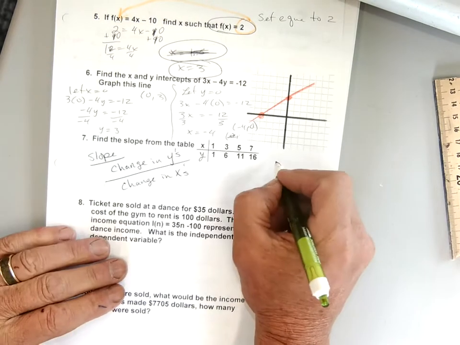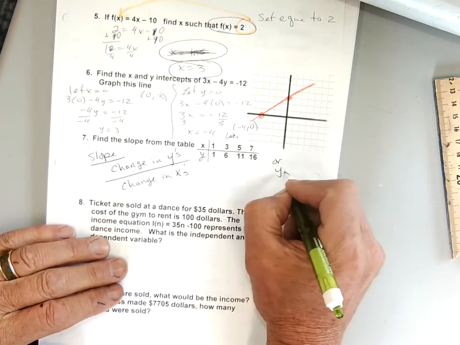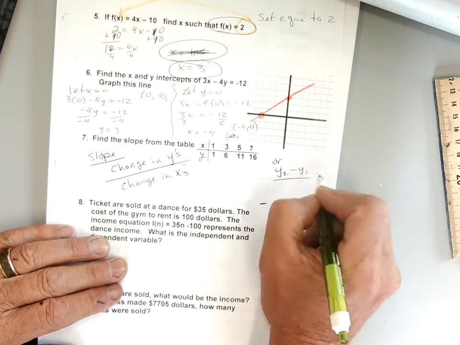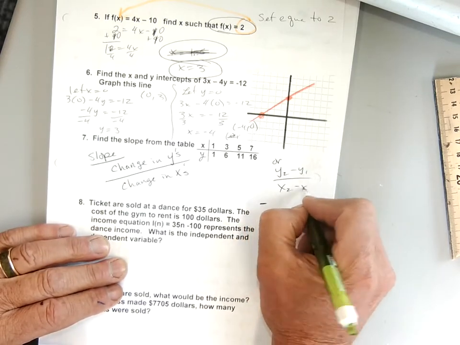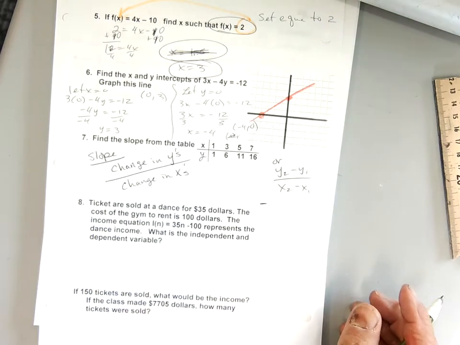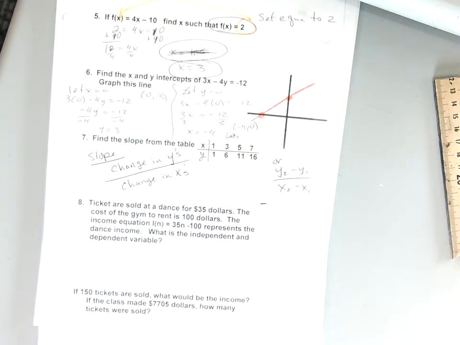Yes, or it's this. Totally correct. Yes. Thanks, Maisie. Totally right. Which, believe it or not, Preston, we're saying the same thing. The change in y's is y2 minus y1, isn't it? Yeah. Awesome.